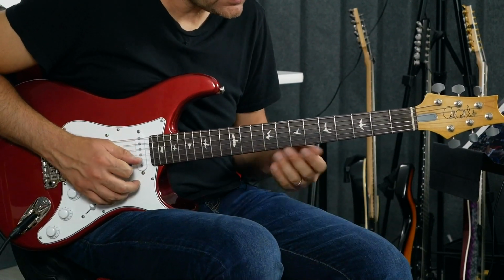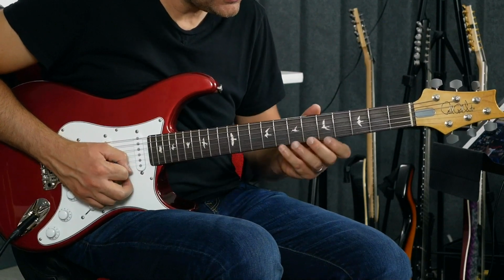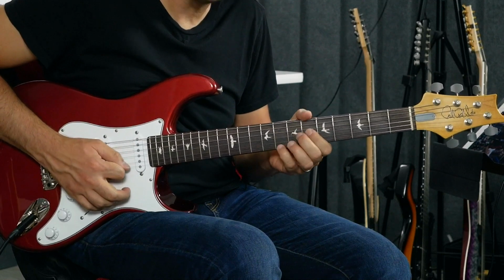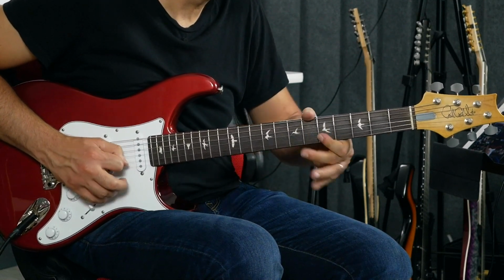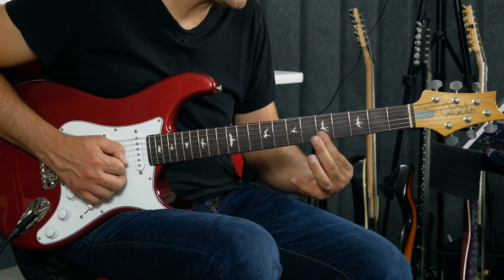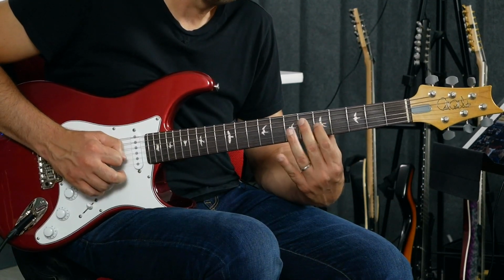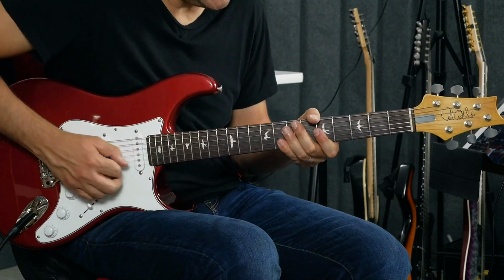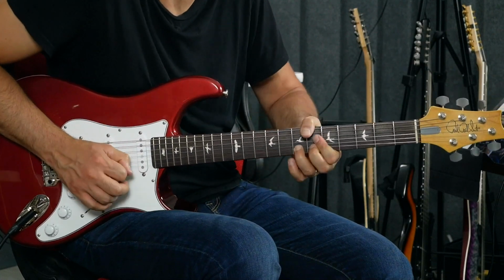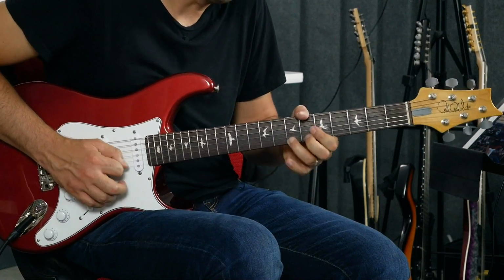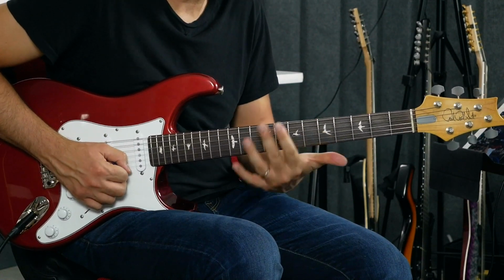Let's try another one. We'll start here, maybe descending. So far, nothing new. Maybe we'll do the same finger, index on the 5th string, adjacent string, 3rd. And then maybe we'll skip a string and go to the 1st string and we'll land on the 2nd, which is Dorian. So we have something. That's cool. So we're going to play a little bit with that.